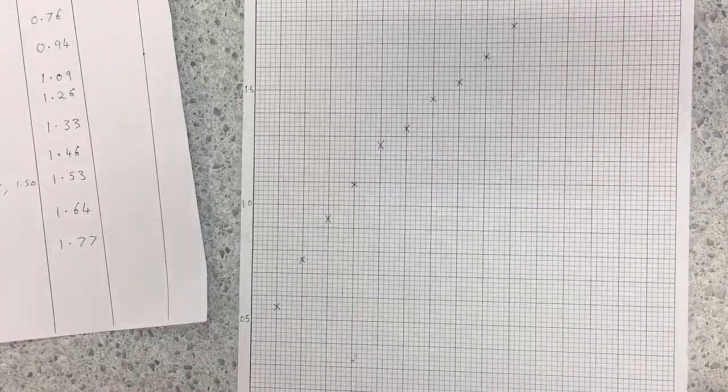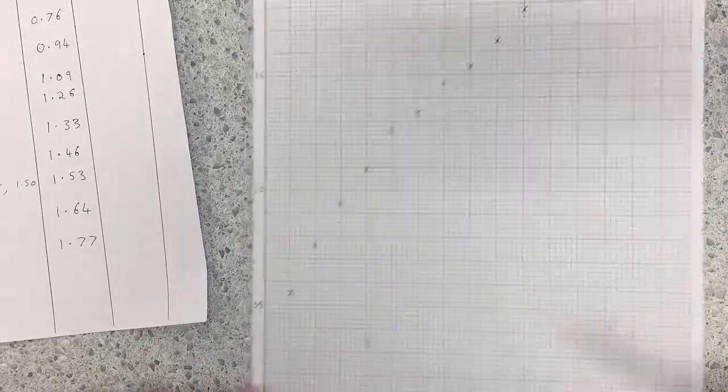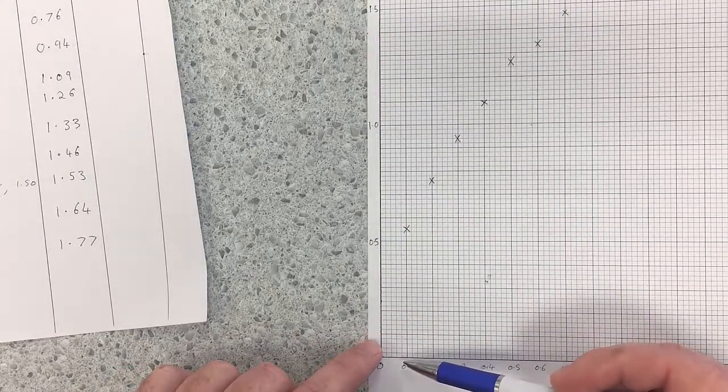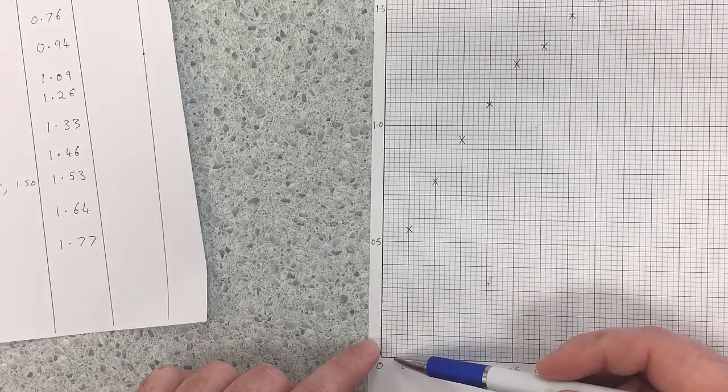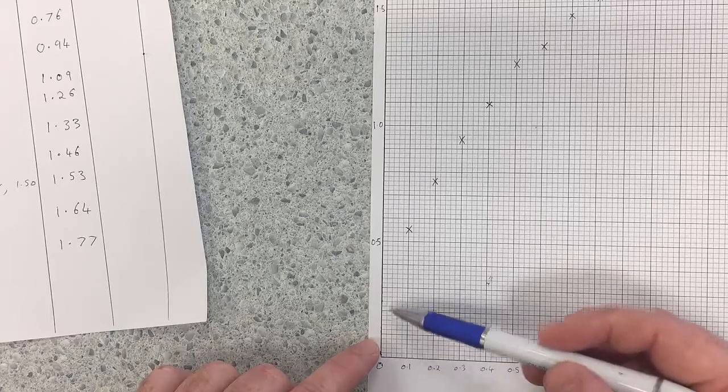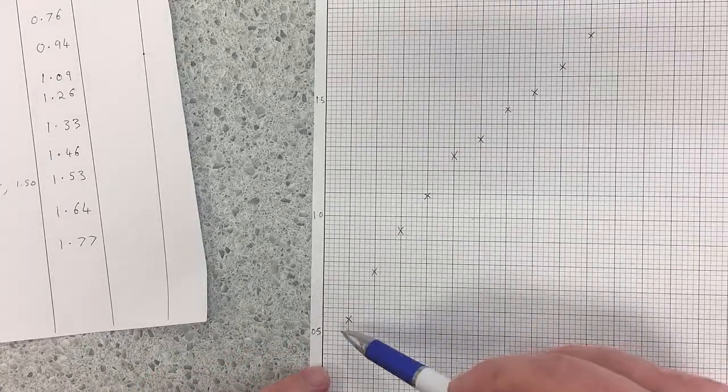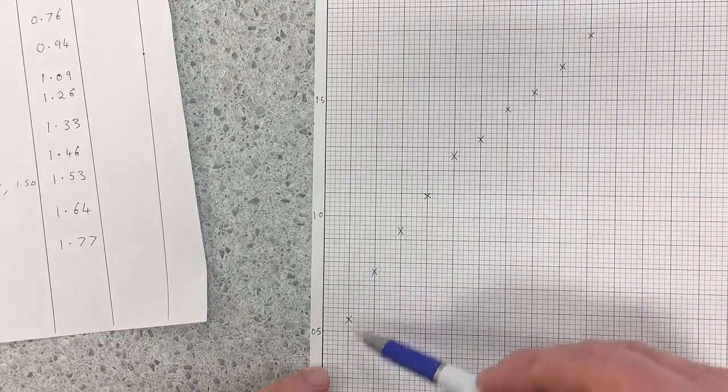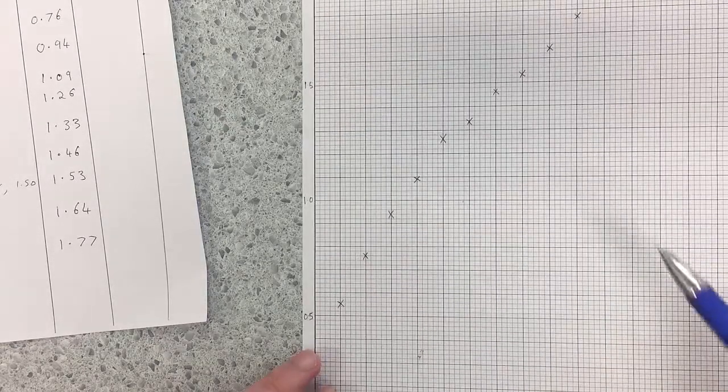Now, what might be really useful here is if we could go back and measure a 0.05 value for the distance and try and record a time in there. But I think what we've got is enough to show the shape is starting to curve like so.